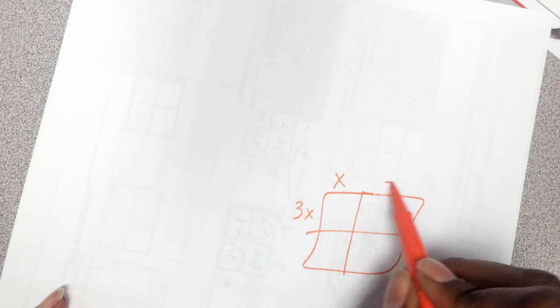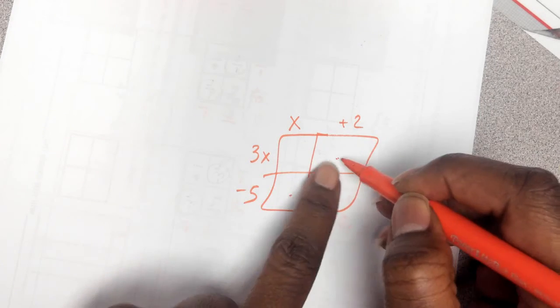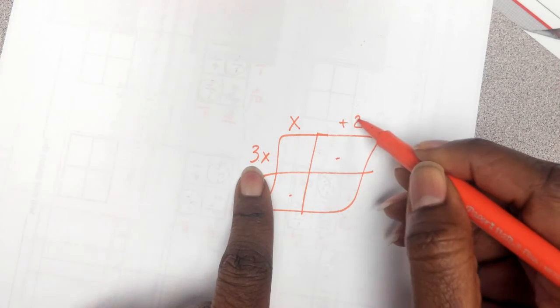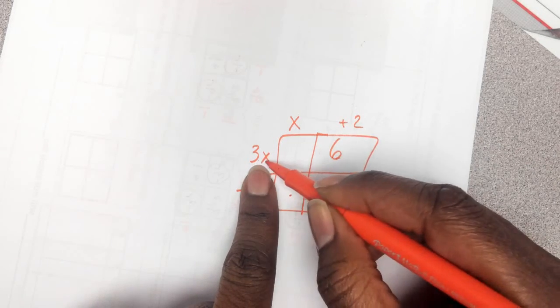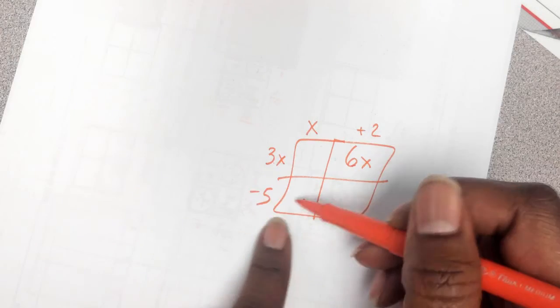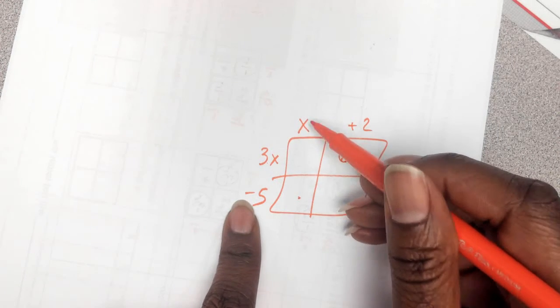So, just for example, if you have something like this, then they give you x and 3x, and you have a 2 and a 5. How do we get these? Look all the way on the outside here and all the way up here. 3 times 2 is 6, but don't forget there's an x with it. Same thing here. Negative 5 times x is just negative 5x.